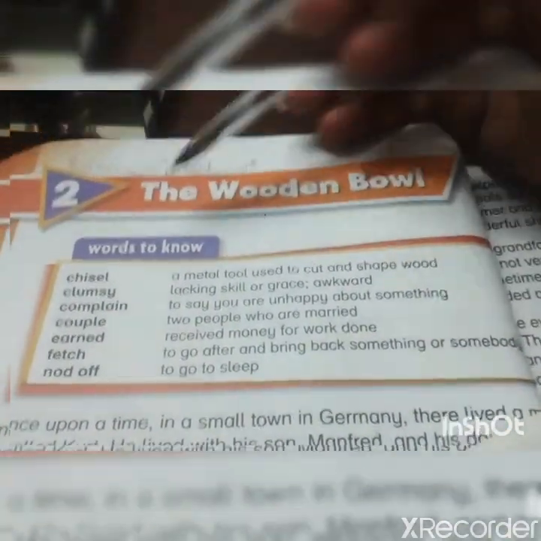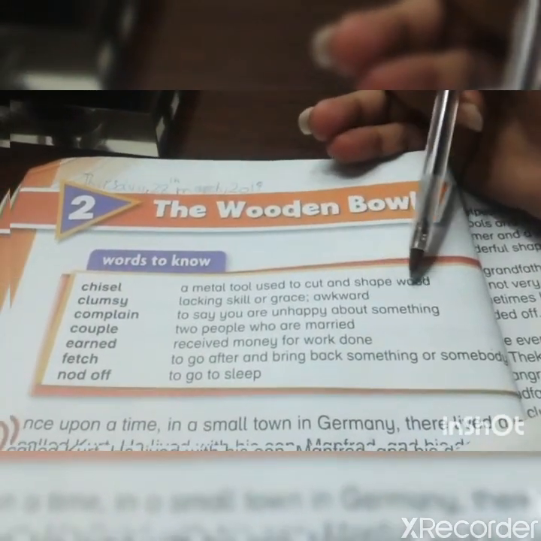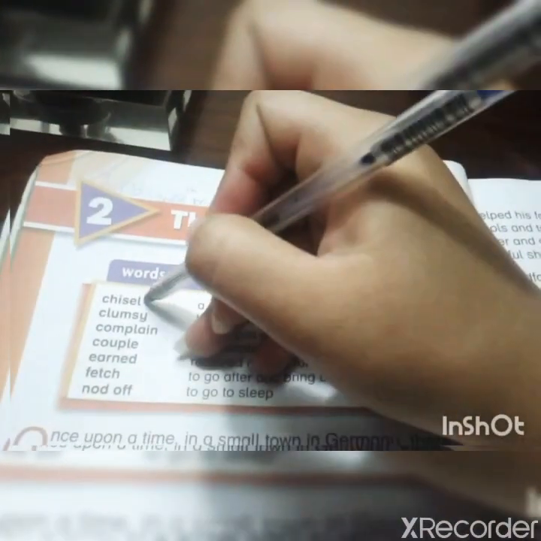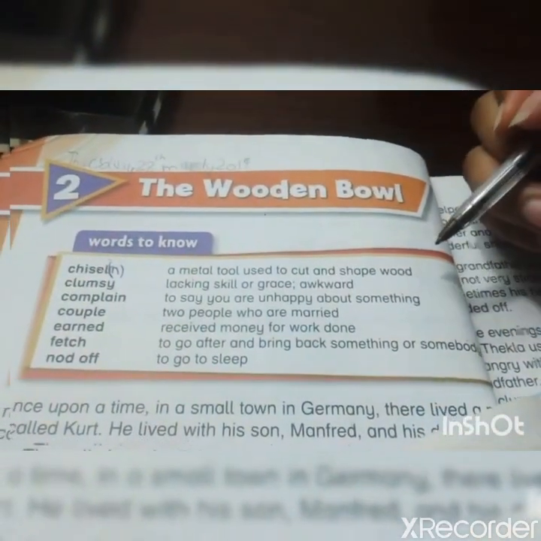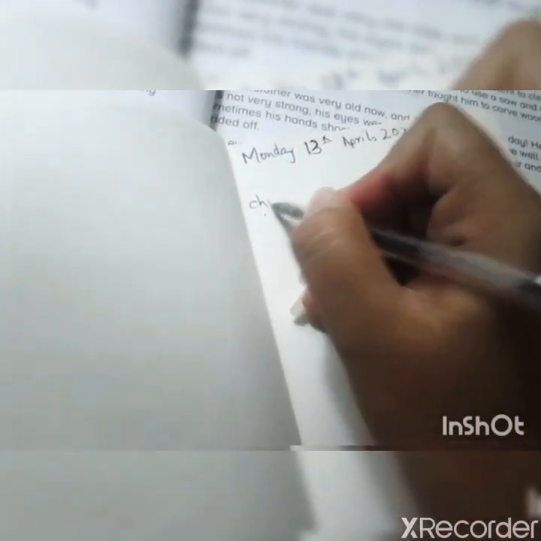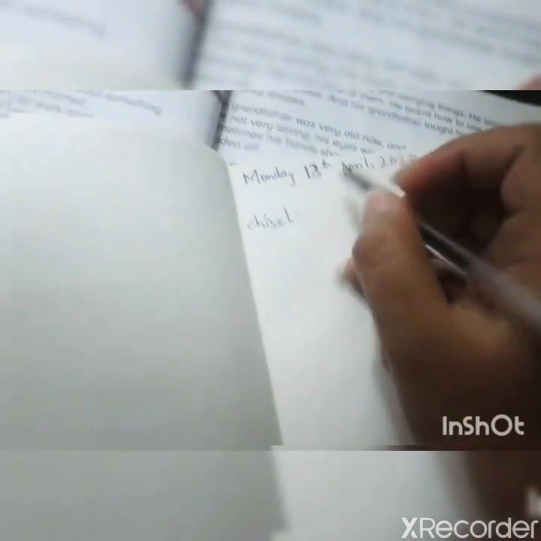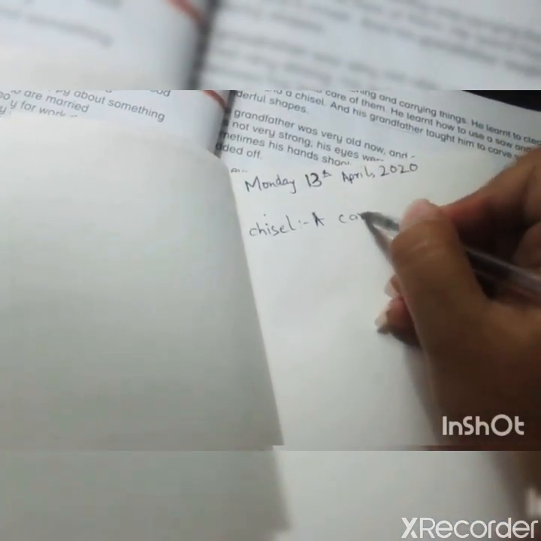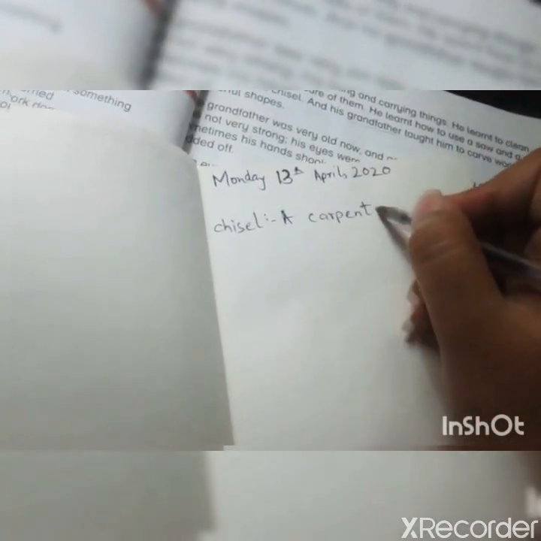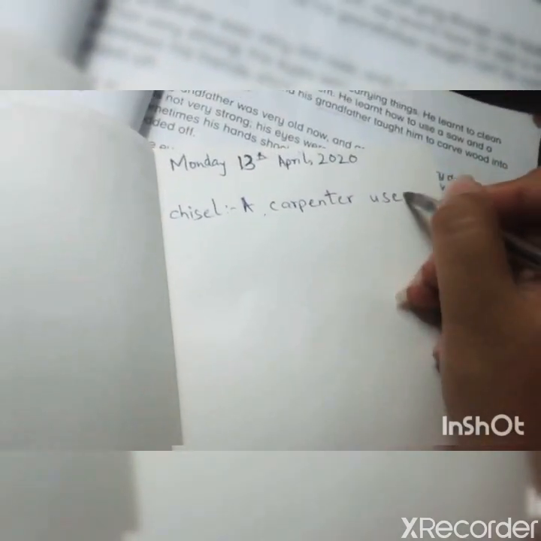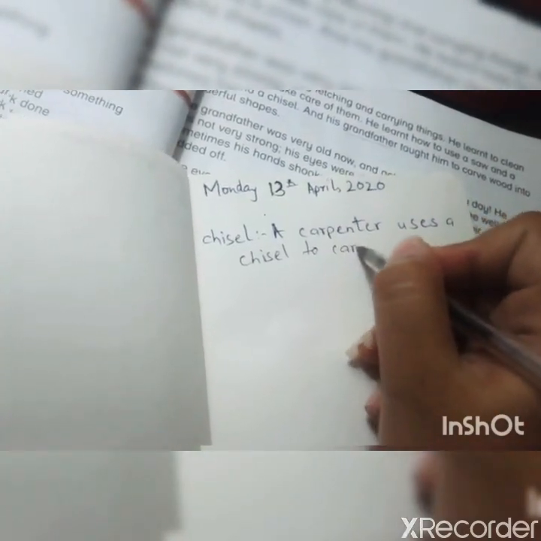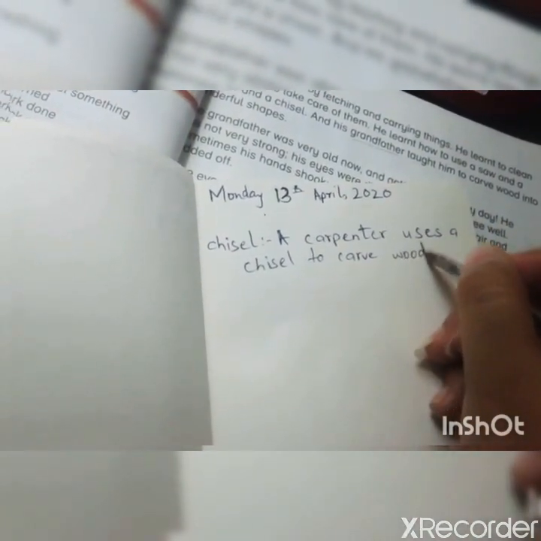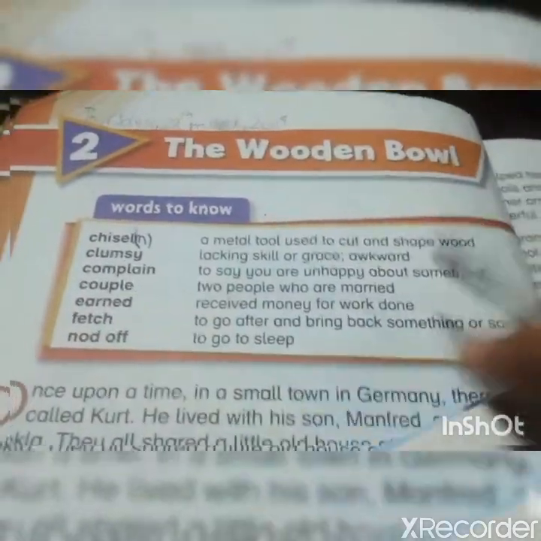Now the first word is chisel. Now chisel, as you know, is a metal tool that is used to cut and shape wood. So basically it is a noun. So you will use this word as a noun in your sentence. For example, you can make a sentence like, a carpenter uses a chisel to carve wood. Let's move on to the next word.